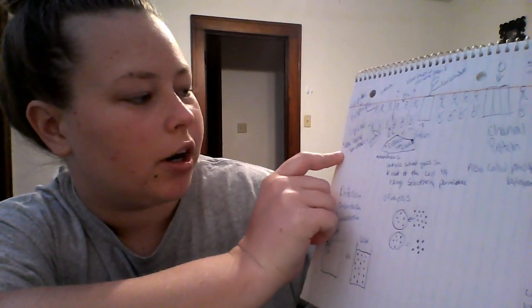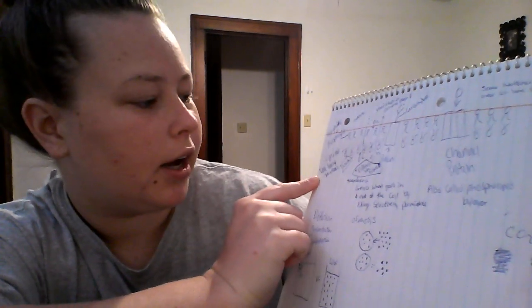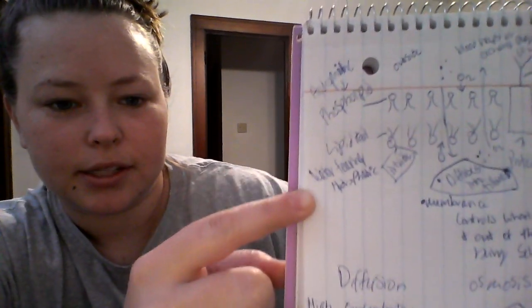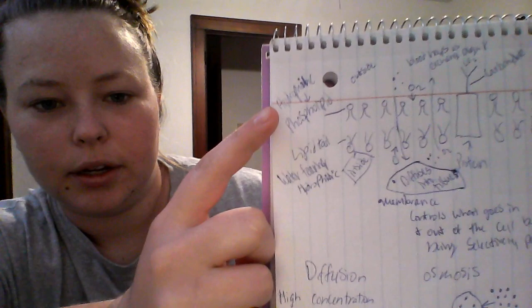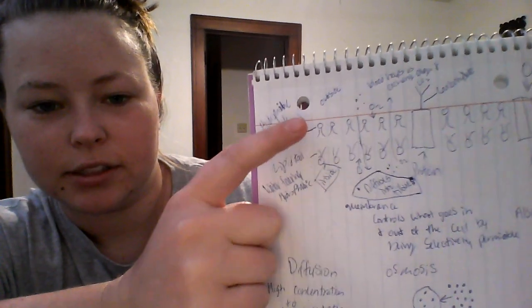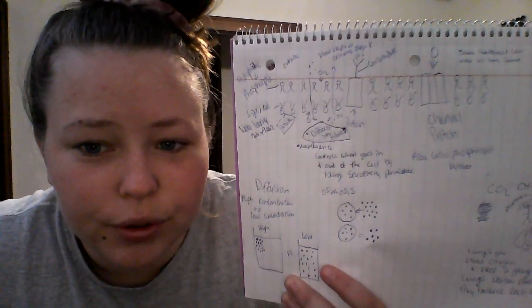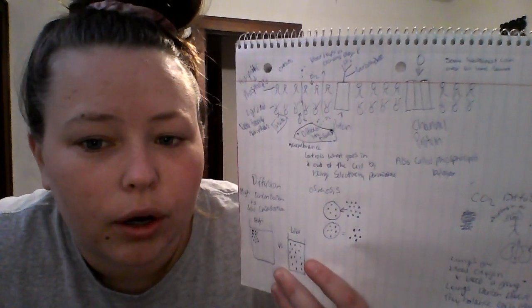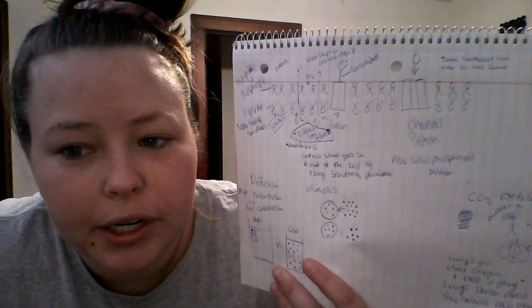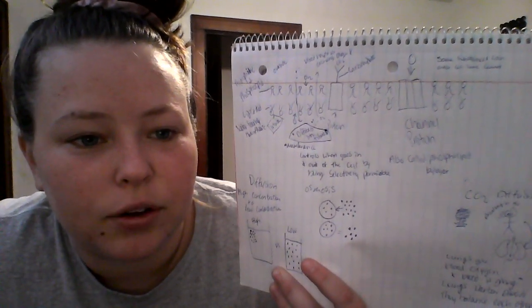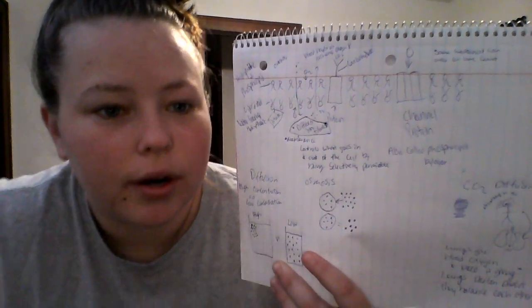lipid tails are hydrophobic because they do not like the water. These are hydrophilic because they do like the water. And anyhow, the small particles can pass through the plasma membrane, and the bigger particles cannot make it through the smaller areas, but they can make it through the channels with active and passive transport.